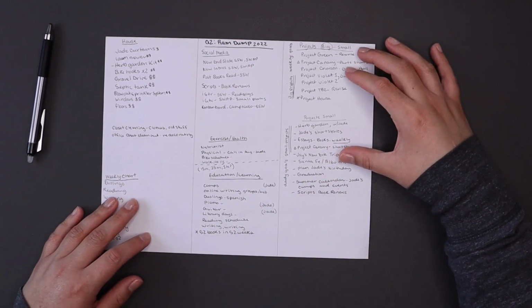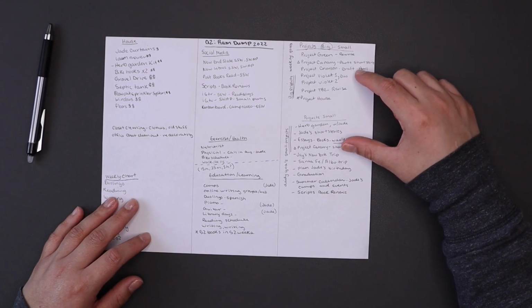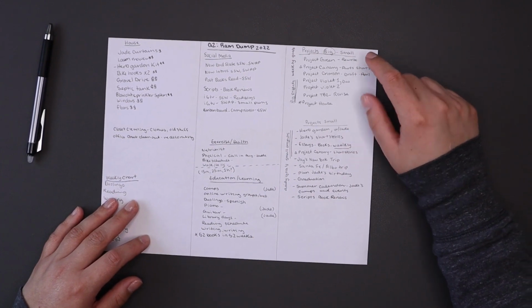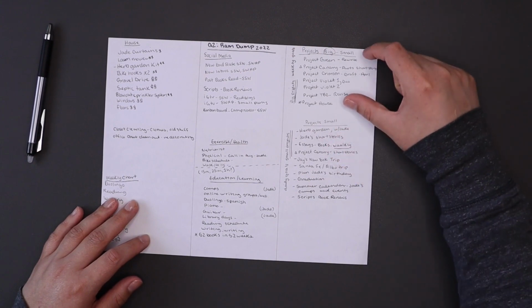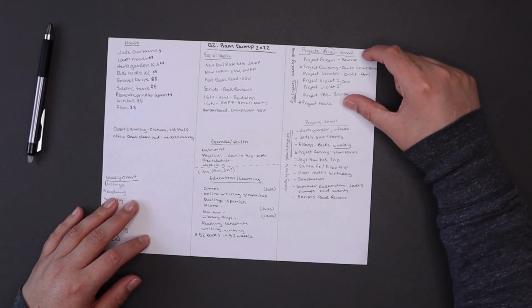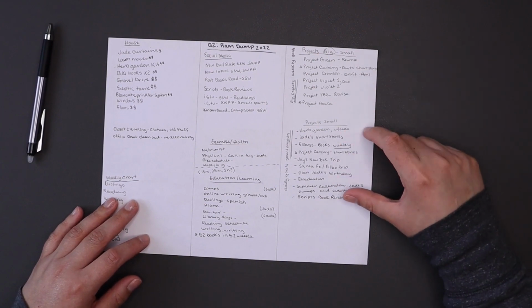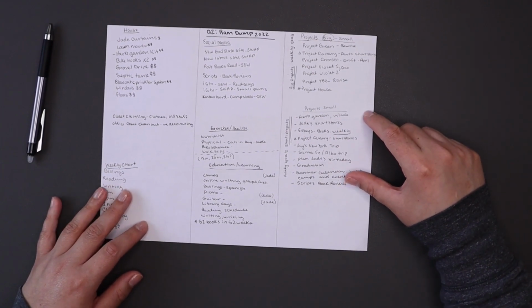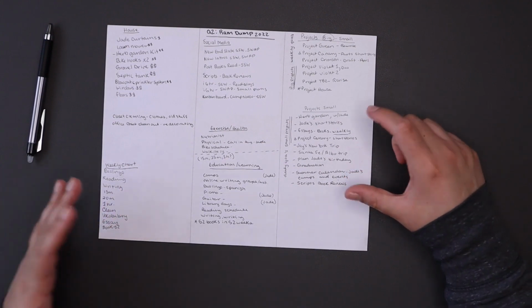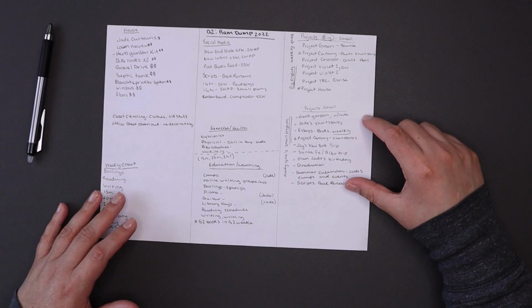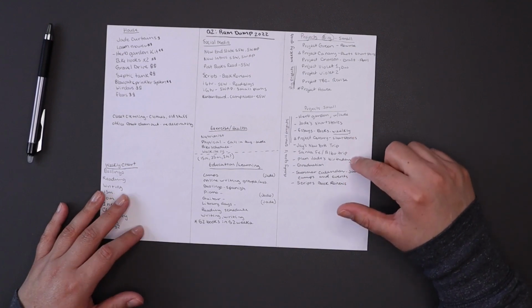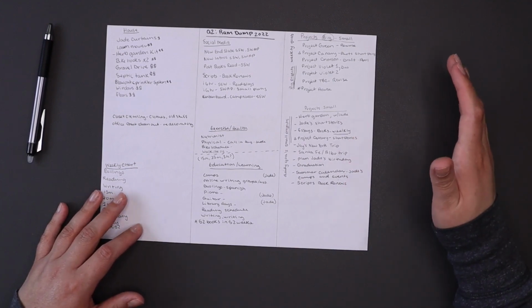Up here, I decided to break this down into two sections. These are my projects, and I broke them down into bigger projects and then smaller projects. For me, bigger projects are things that are going to take possibly the whole quarter, whereas smaller projects are going to take anywhere from a few days, maybe like 3 or 4, to a couple of weeks to about a month. Some of these things require planning ahead and some of them don't.